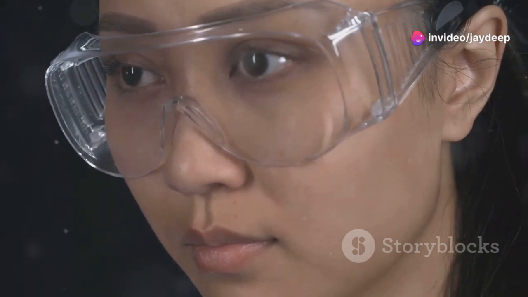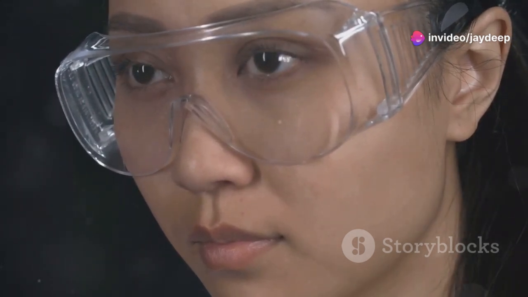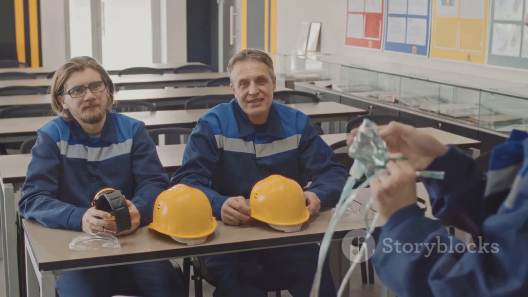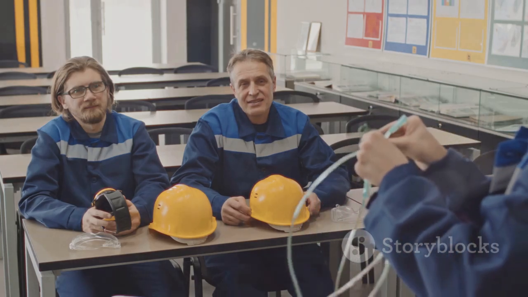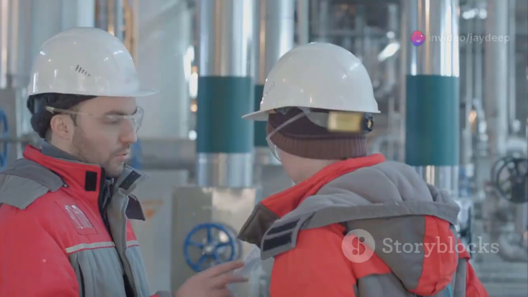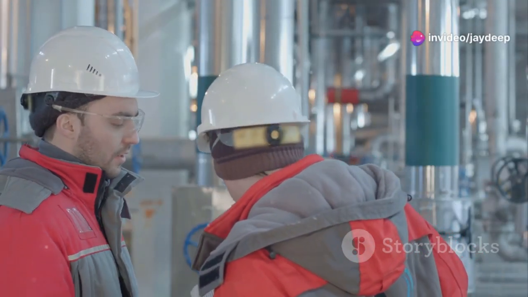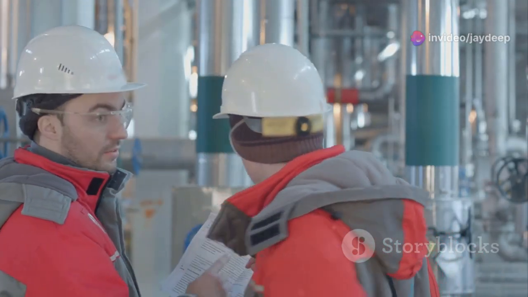First, industrial hygienists utilize a systematic approach to identify potential hazards. This often involves reviewing industry standards and guidelines such as those from OSHA, NIOSH, and ACGIH. These organizations provide a wealth of information on permissible exposure limits, recommended safety practices, and emerging risks.